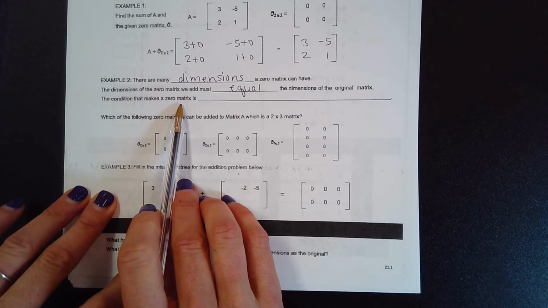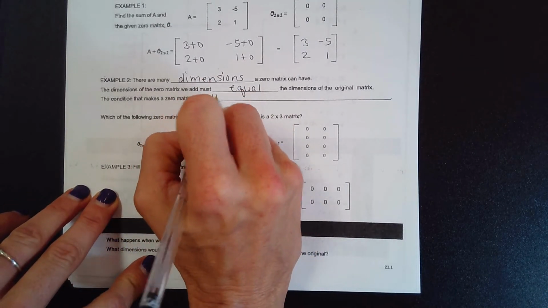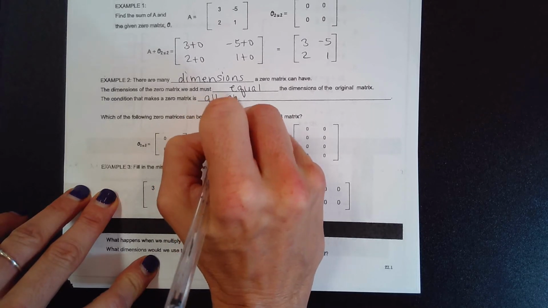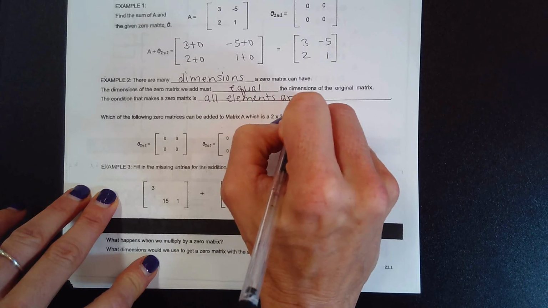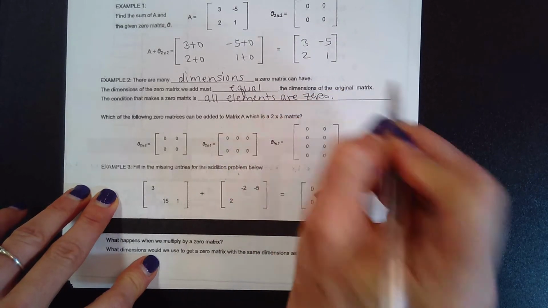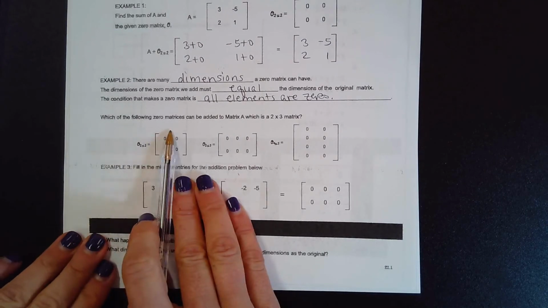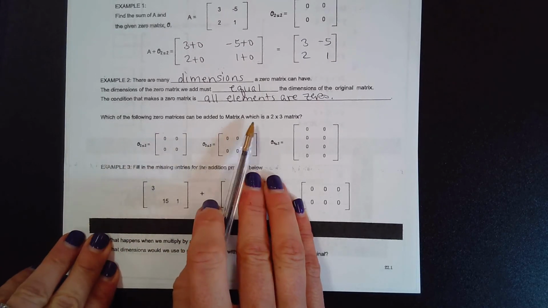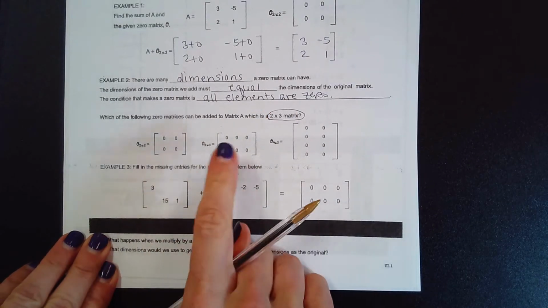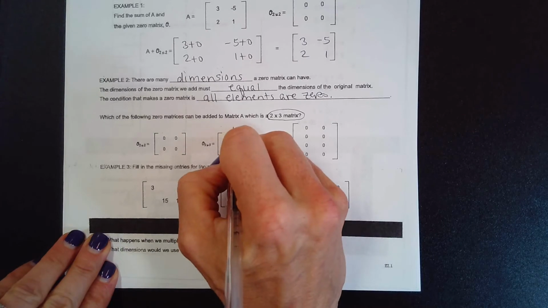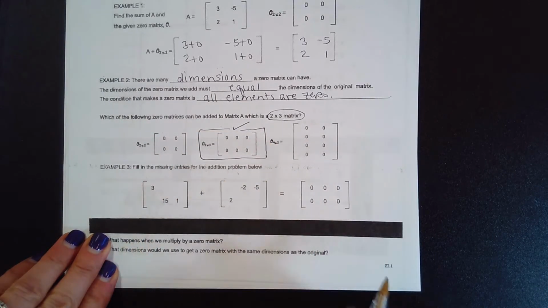The condition that makes a 0 matrix is all elements are 0. So which of the following 0 matrices can be added to matrix A, which is a 2 by 3 matrix? We're going to need a 2 by 3 zero matrix to add to it. Okay, it has to match.